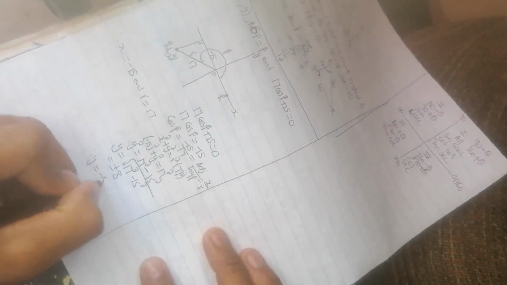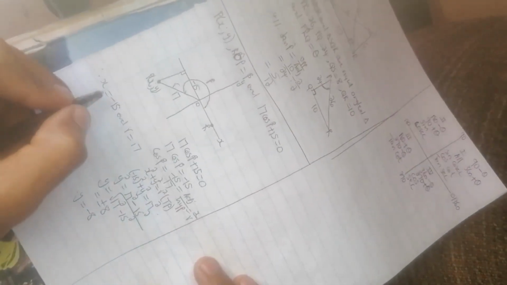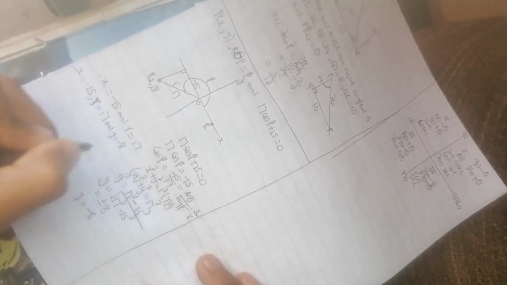So this is plus or minus 8, but I know in this quadrant Y is negative, therefore Y is minus 8. So my X equals minus 15, R equals 17, and Y equals minus 8. So I was successfully able to find the values of X, R, and Y.